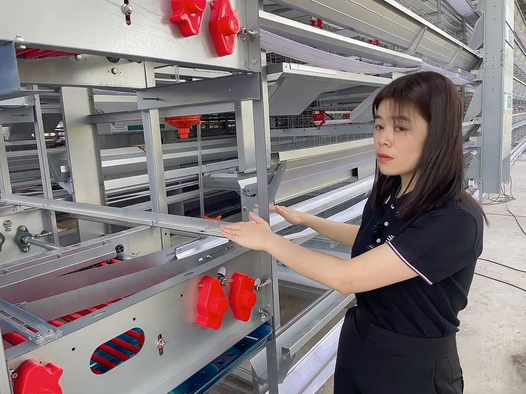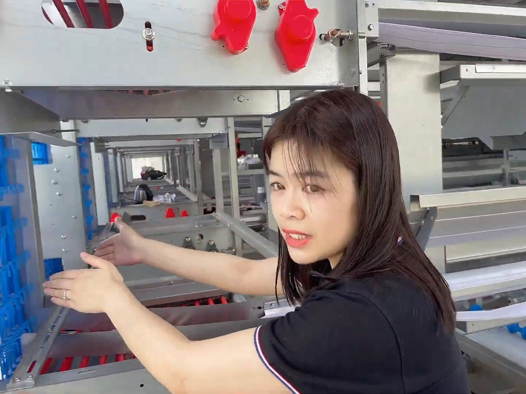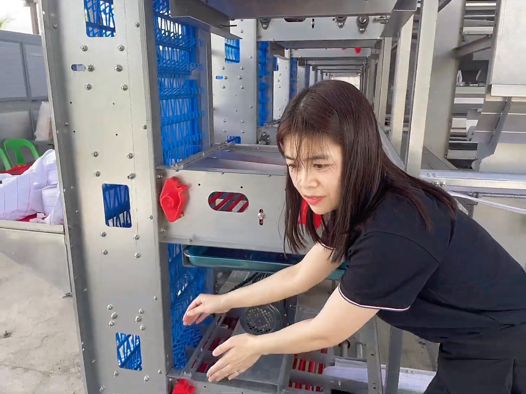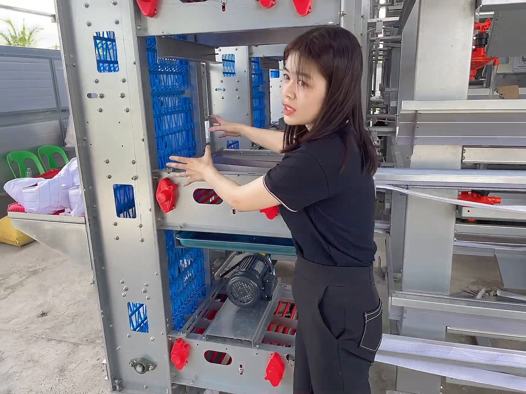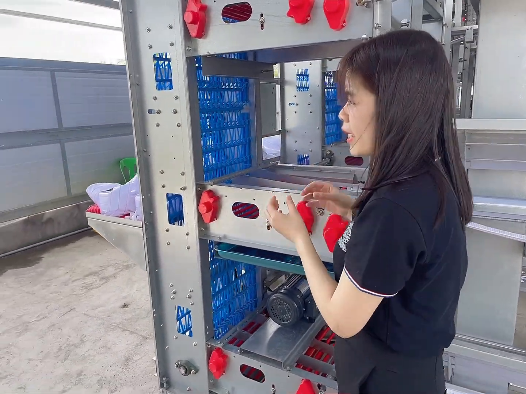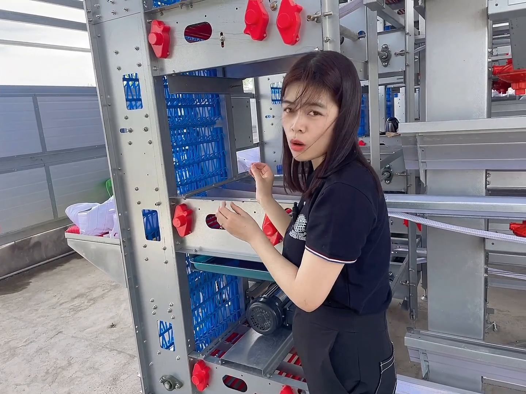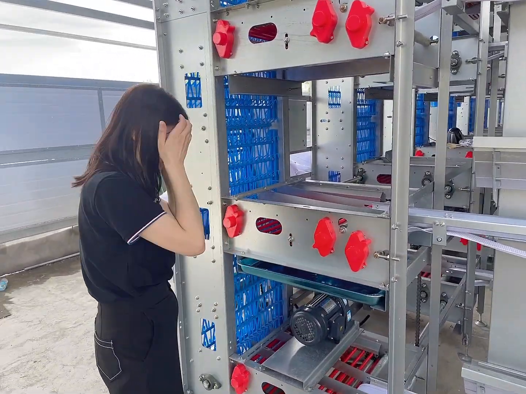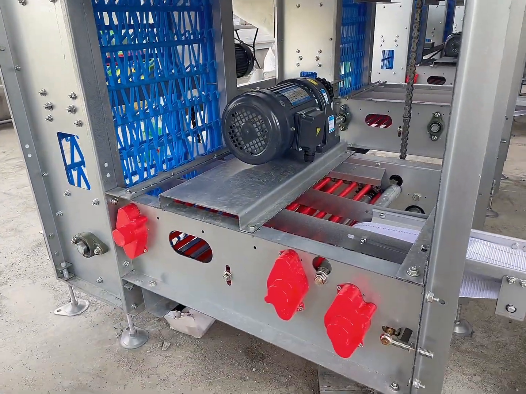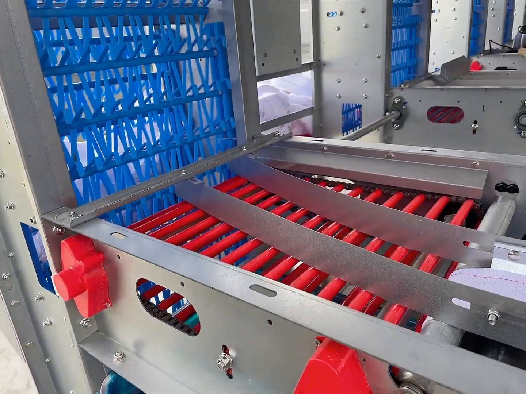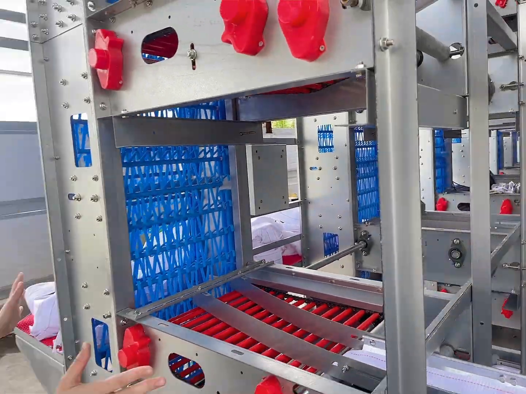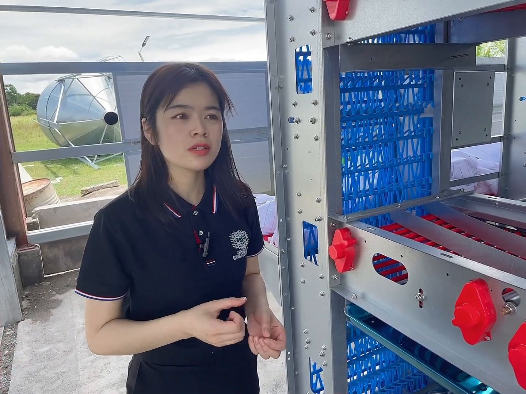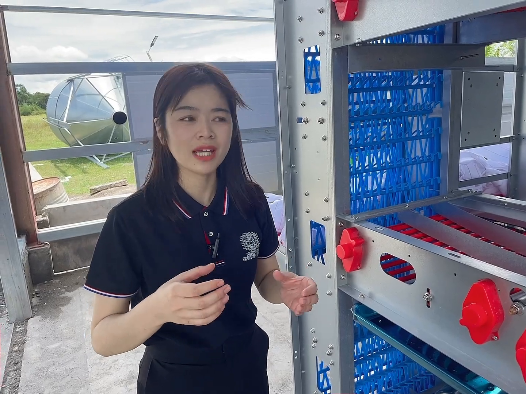For example, the eggs on this tier will be transported to the right direction, and eggs from the lower tier are transported to the left direction. So eggs won't block in one direction. So the eggs won't block here. So this is also used to save more eggs. So all these 3 designs are used to help save more eggs, reduce the egg broken rate, so farmers can get more layer eggs and earn more money.